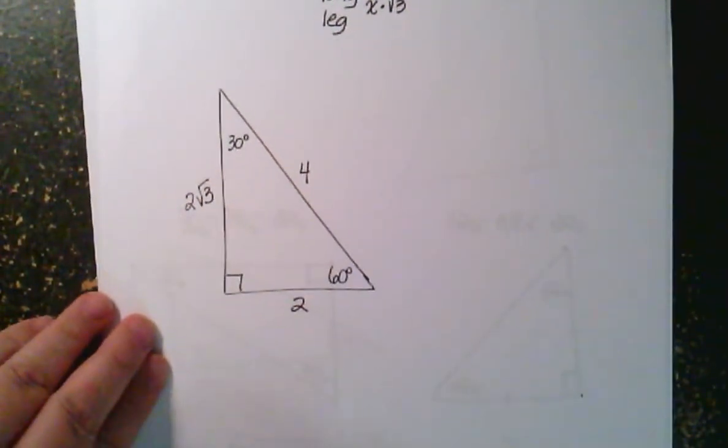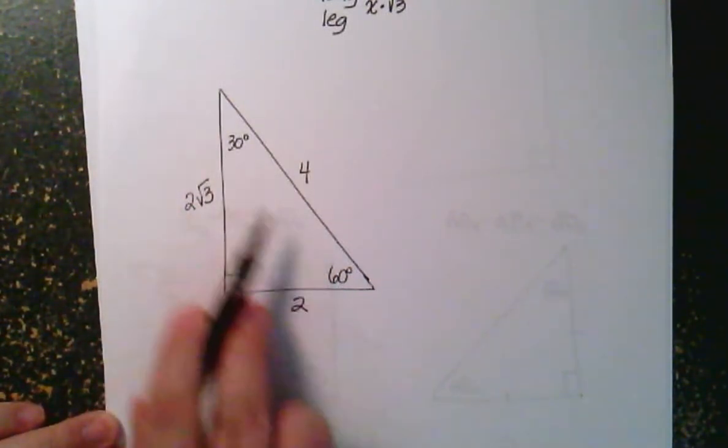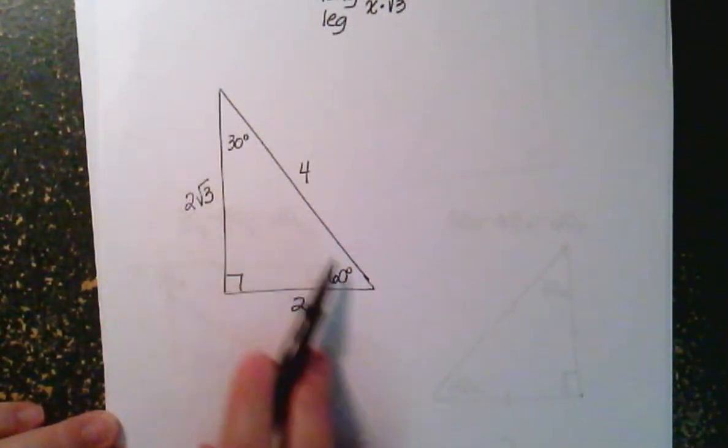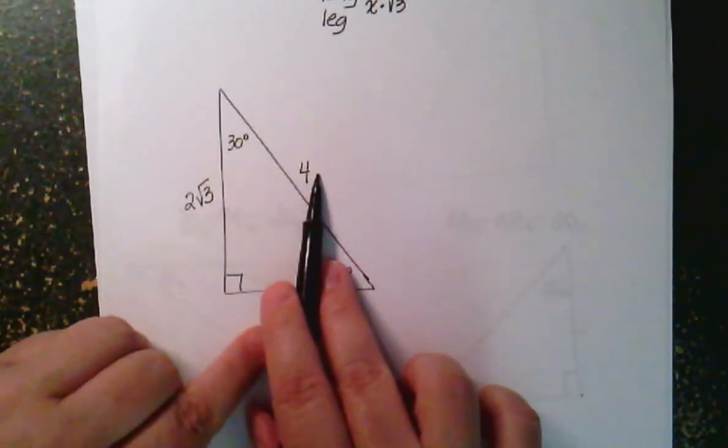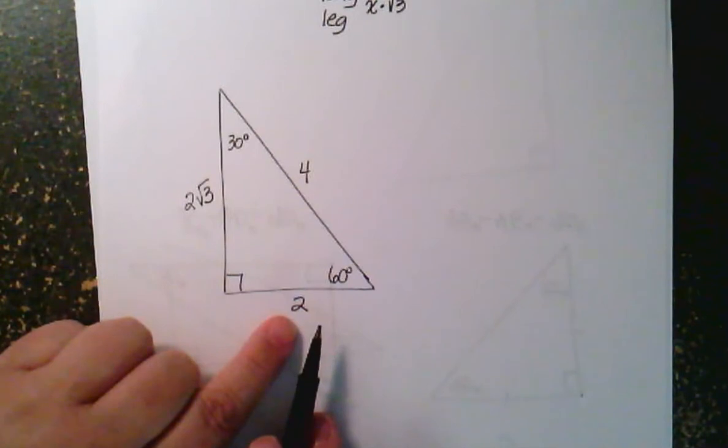One thing you notice here about a 30, 60, 90: not only is one of the acute angles twice as big as the other, but because of that, the hypotenuse is twice as big as one of the legs. So anytime you see a right triangle where the hypotenuse is twice as big as one of the legs, it's going to be a 30, 60, 90.